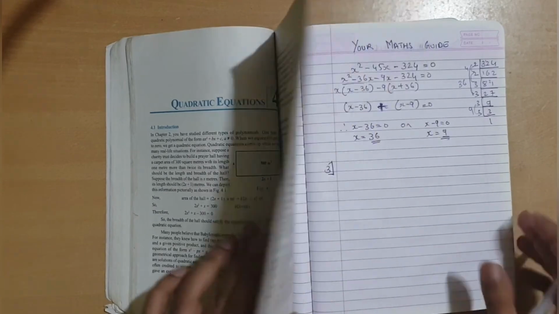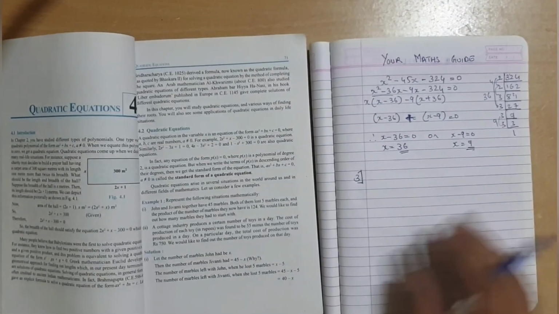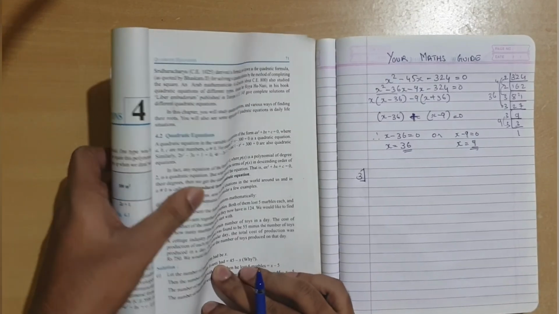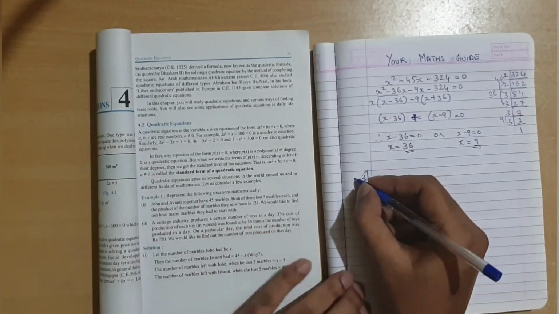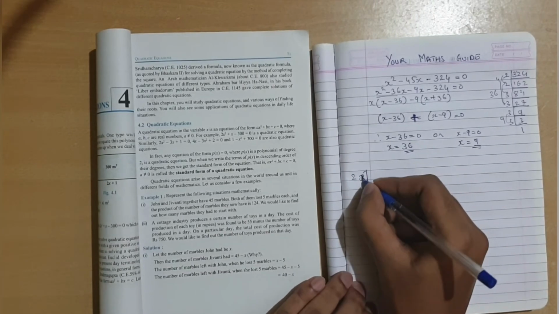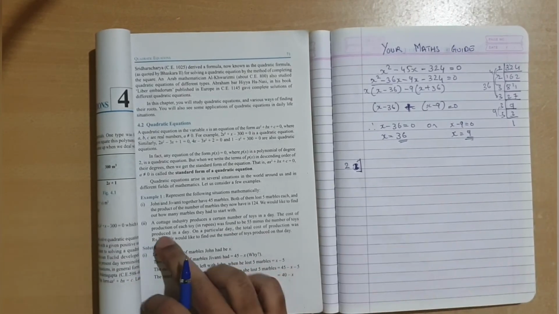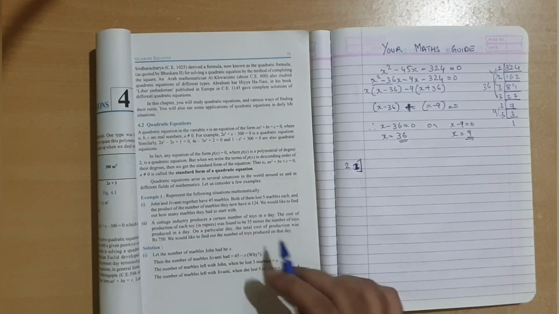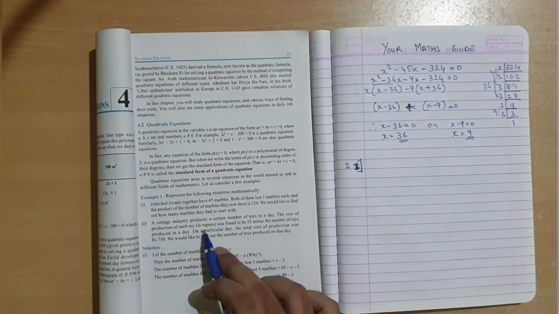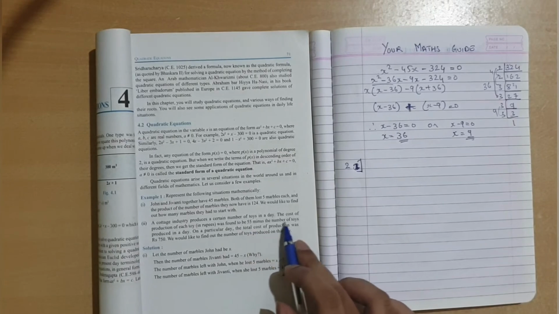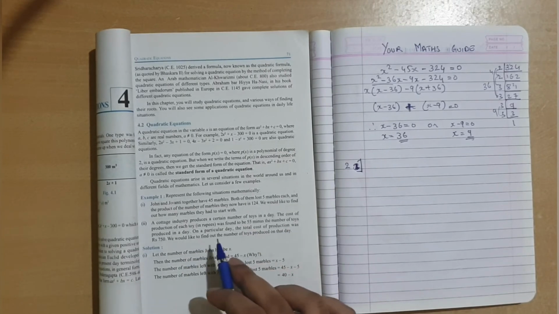Oh, there's another question in example 1. Wait. Sorry, I forgot that question. There's another question in example 1. So second question. A cottage industry produces a certain number of toys in a day. Okay, the cost of production of each toy in rupees was found to be 55 minus the number of toys produced in a day.